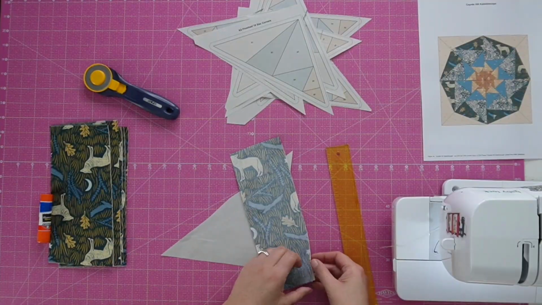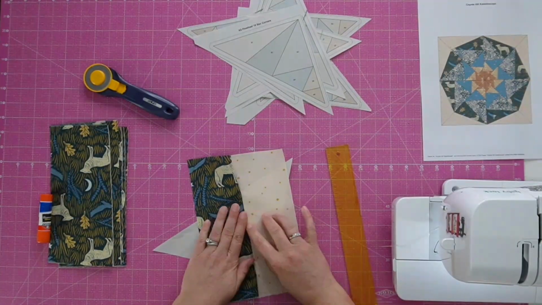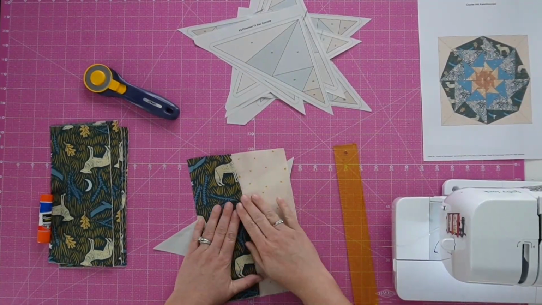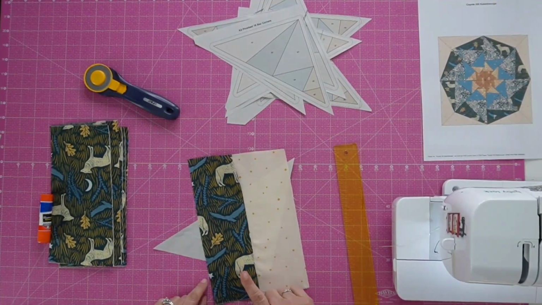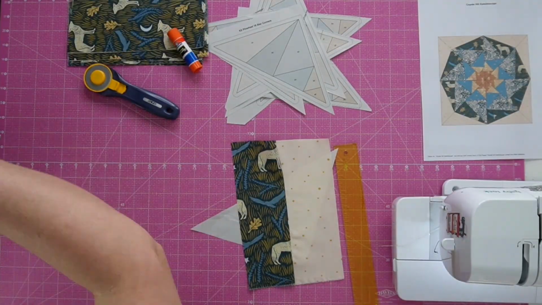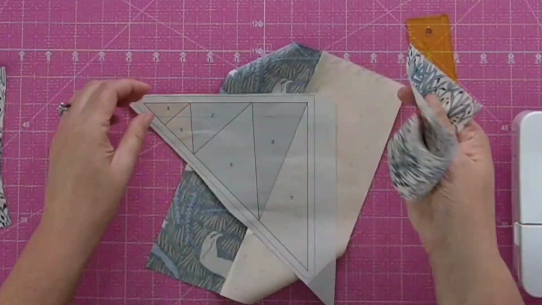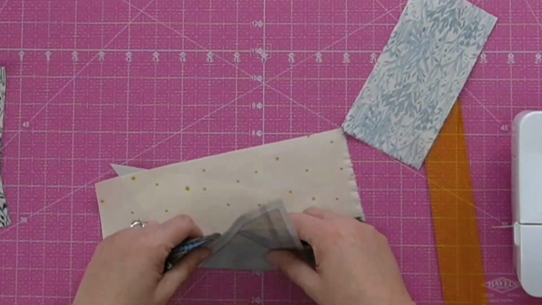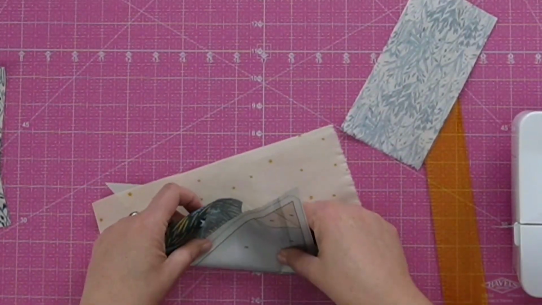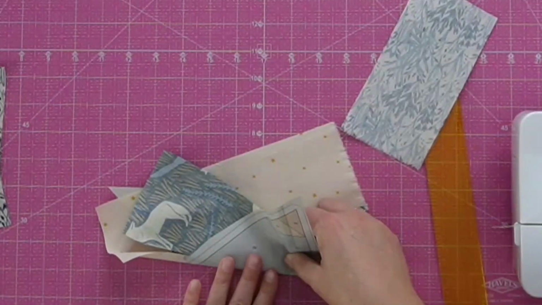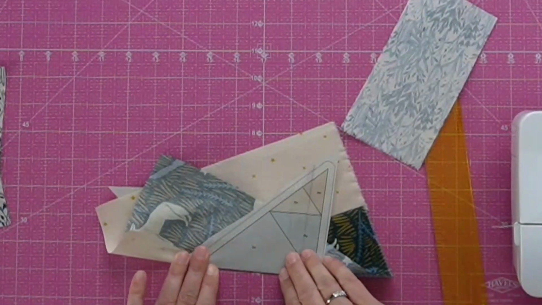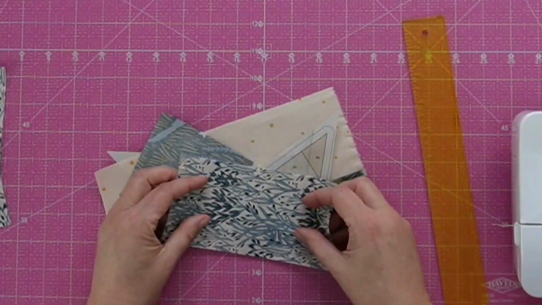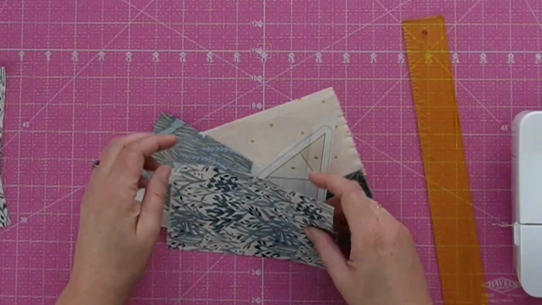And now we can open this up, and you can use a seam roller, or you can give this a finger press. Now I can go ahead and add my next fabric, and looking at my design, that's going to be this one. So again, I can find that line and fold it. Make sure that my piece is going to be big enough, and it is just barely.